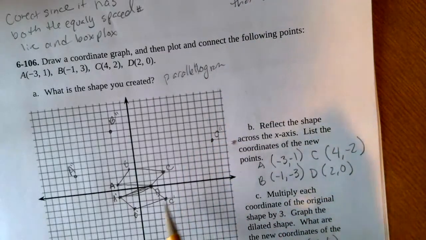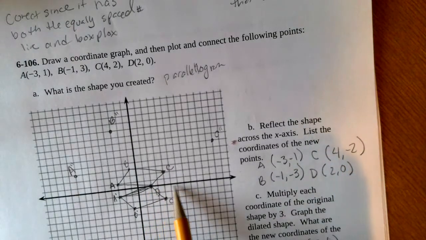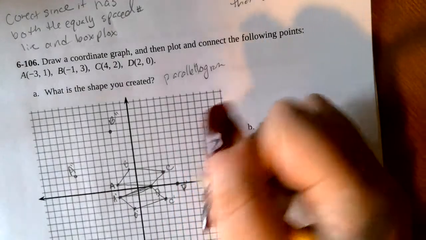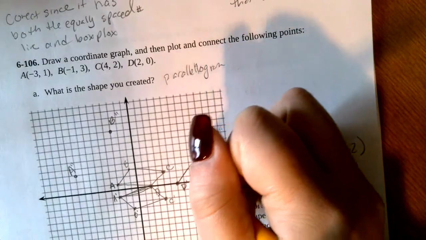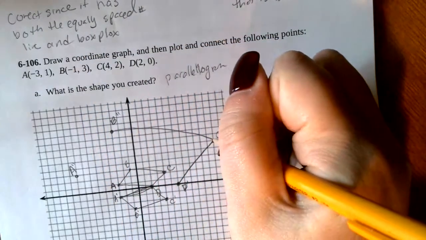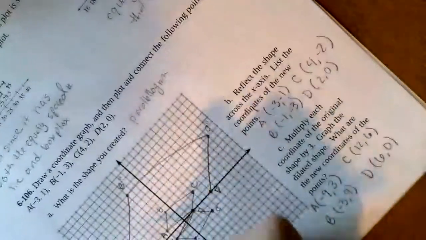And then D is at 6, 0. 1, 2, 3, 4, 5, 6. There we go. And that's D. All right, and then we just connect our points here. Try to keep straight lines. Maybe use a ruler because mine's starting to curve right there. It makes it not really look like a parallelogram.